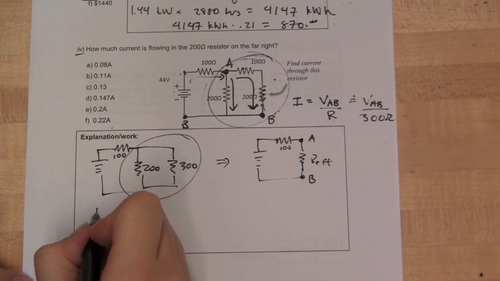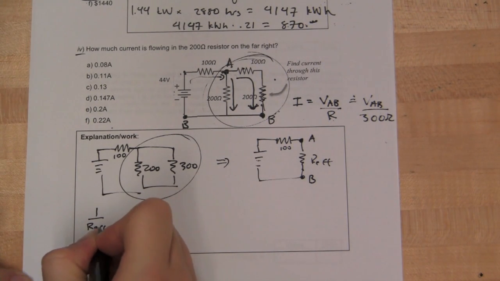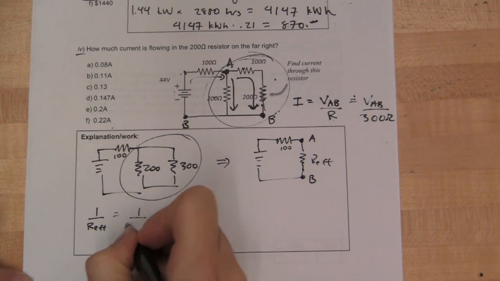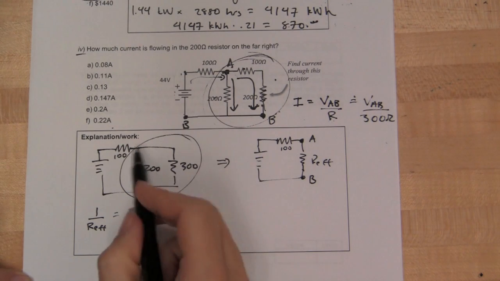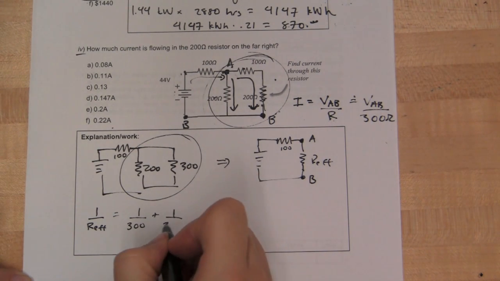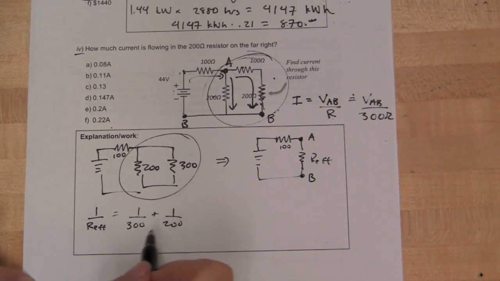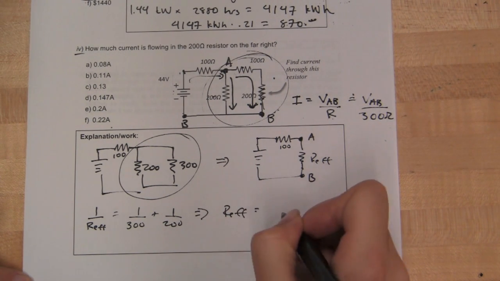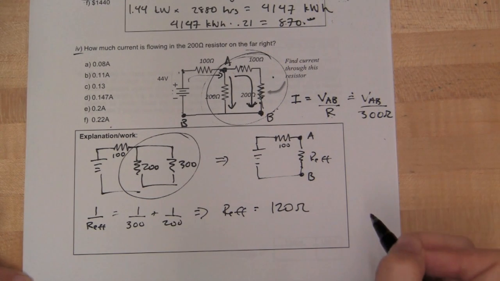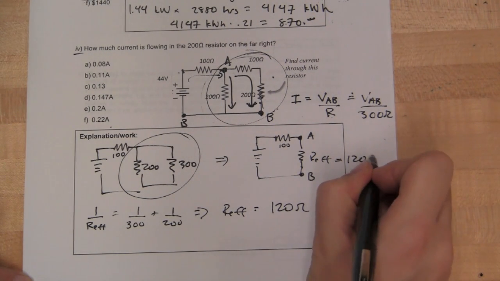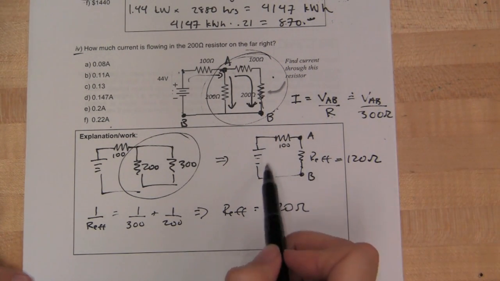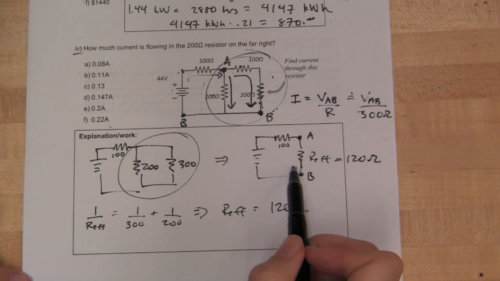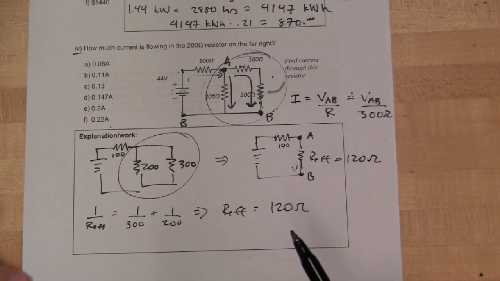So our effective resistance for these two parallel resistances is 1 over 300 plus 1 over 200 for these two here. So if you do this, you get R effective is equal to 120 ohms. So now you have a total circuit resistance of this 100 ohm resistor plus this 120 ohms, since these are in series.